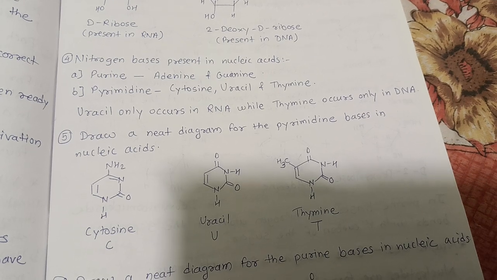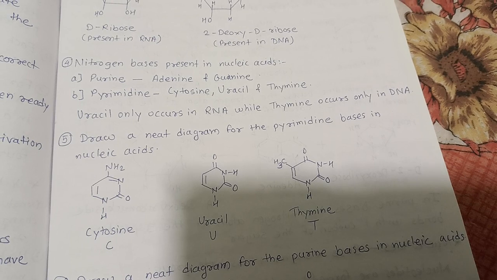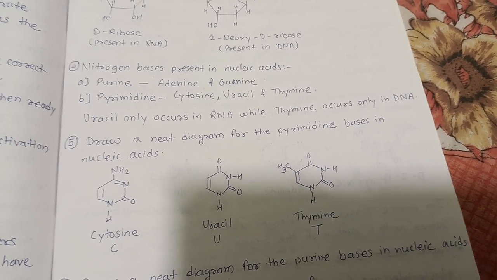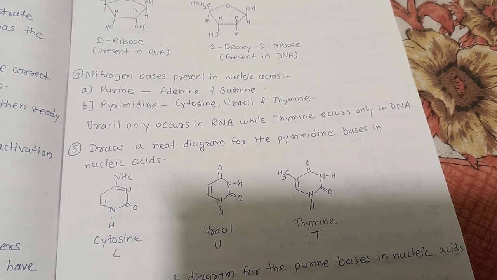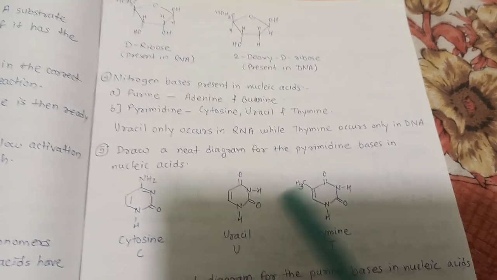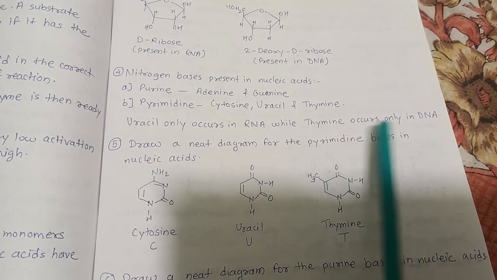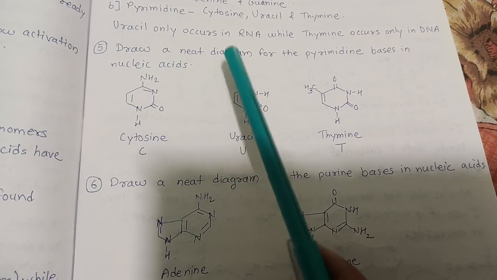Next is nitrogen bases present in nucleic acids. So I just discussed now that sugar, base and phosphoric acid. So bases present in nucleic acid are purines and pyrimidines. Purine base is adenine and guanine. Pyrimidine base is cytosine, uracil and thymine. Uracil only occurs in RNA while thymine only occurs in DNA. Other three bases are common in both RNA as well as DNA. And then structures of these bases we are going to study.